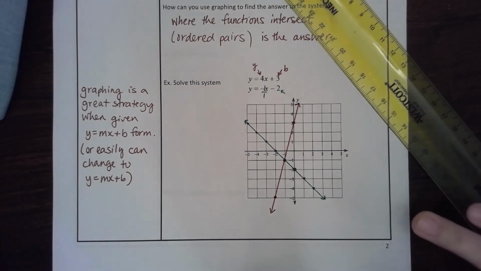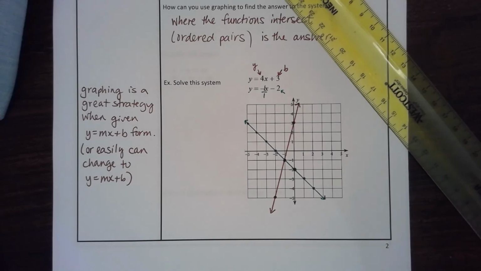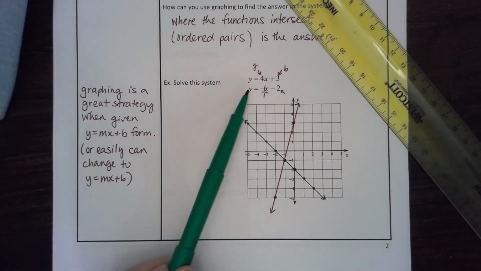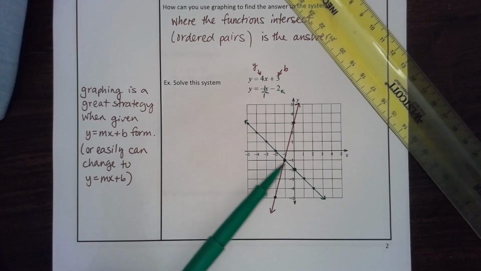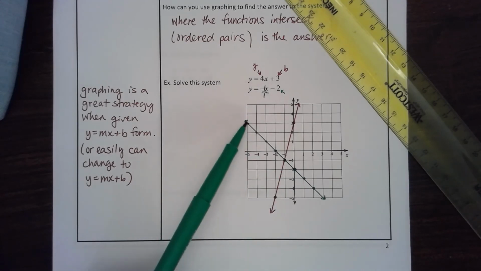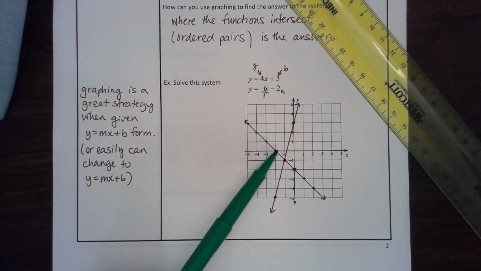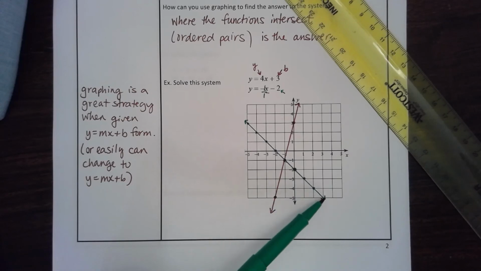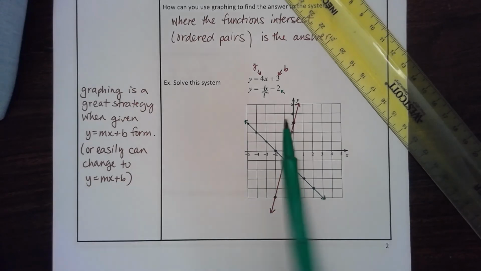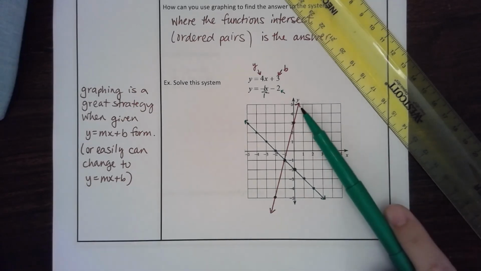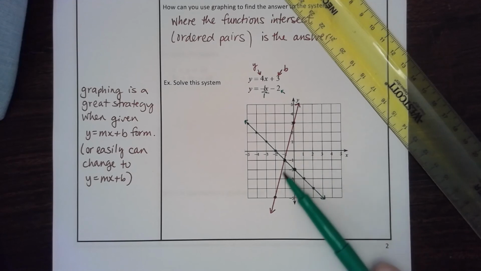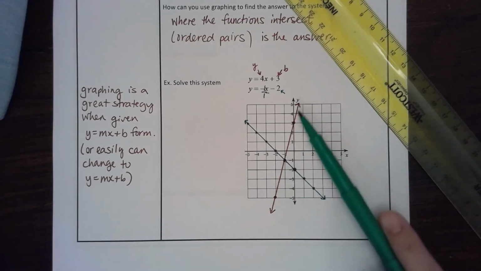All right, so we're almost there. We've graphed 2 lines quite successfully, but we haven't answered the question. So what is the solution to this system? What are the values of x and y that satisfy both equations? We can see all these ordered pairs on this green line here, right? They all satisfy this line. And then our purple line, there's an infinite number of points along this line that satisfy that line.